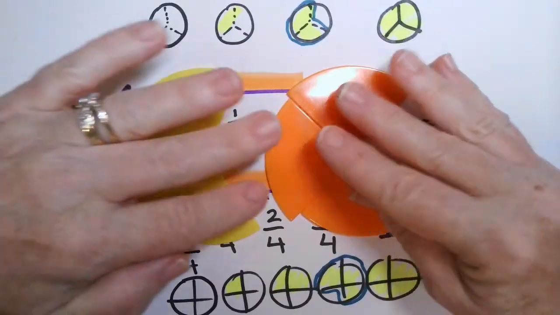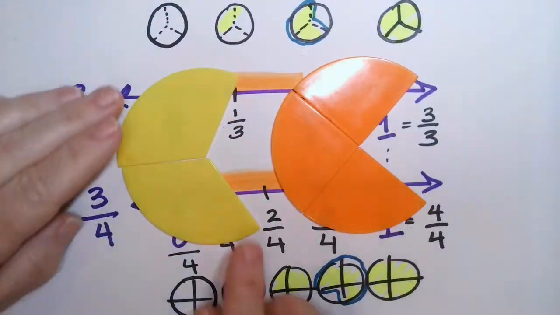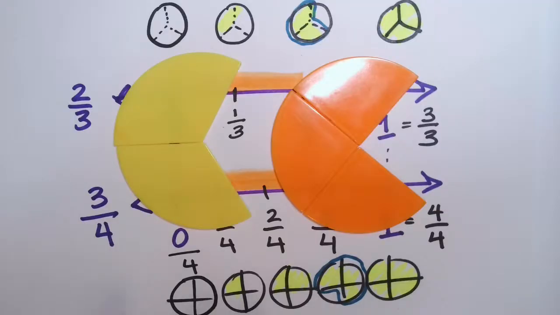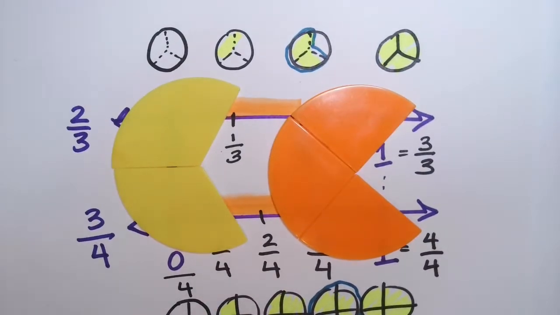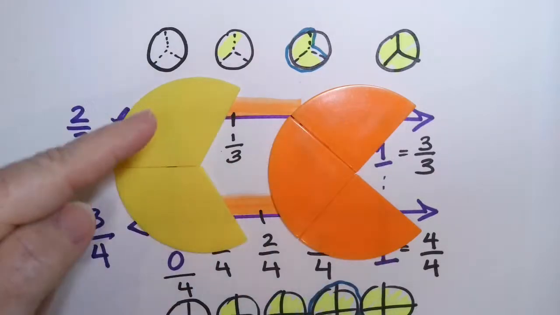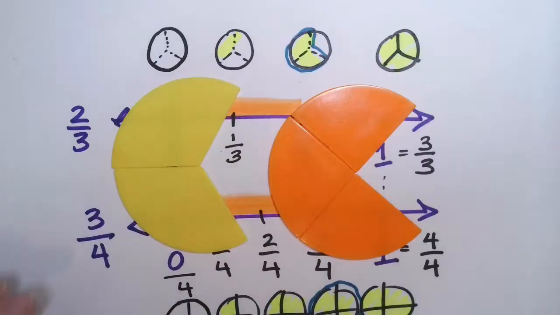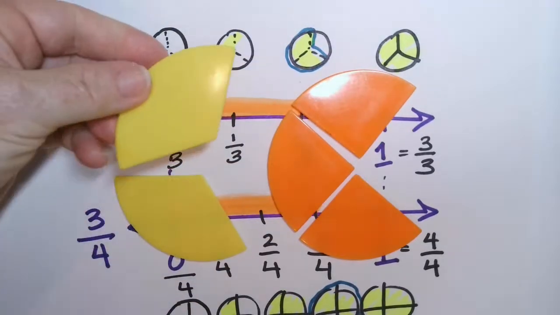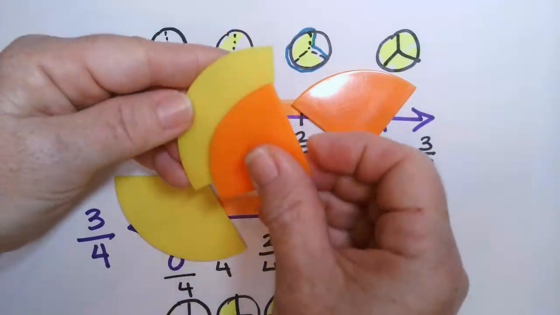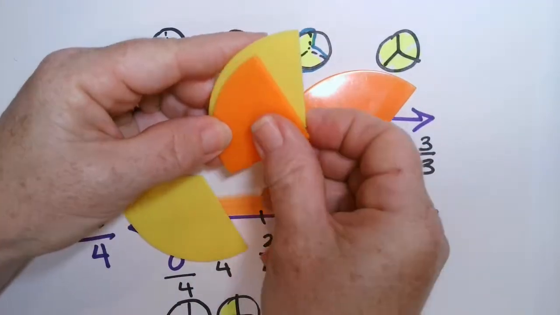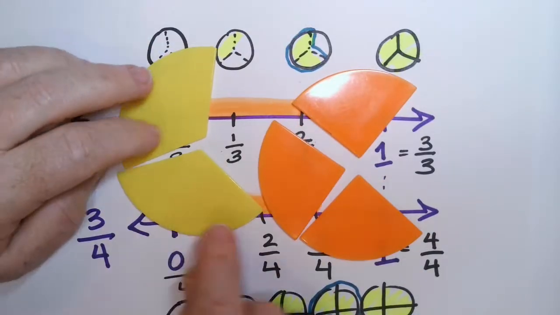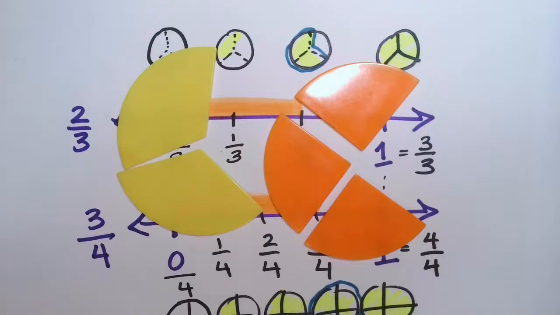You tell me, where do you get more stuff? Notice the 2 Pac-Mans, right? Which Pac-Man has more area? There's more to him. The yellow or the orange? Yeah, the orange is a little bit bigger, right? His mouth comes in a little bit more, because he's got 3 pieces. This one only has 2, even though this piece is larger. See if I put this on top. So 1/3 is larger than 1/4, but 2/3 is less than 3/4.